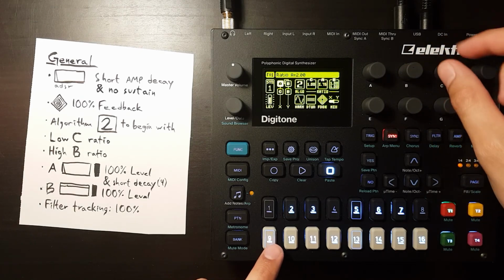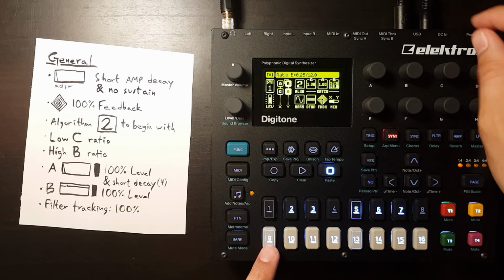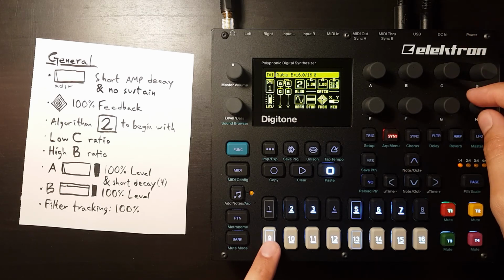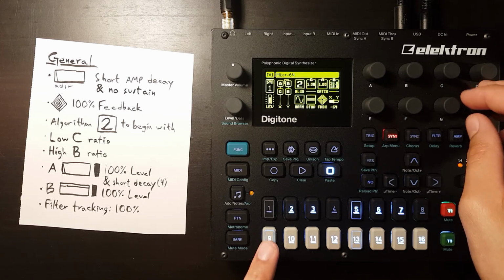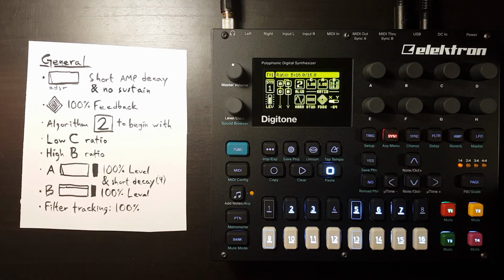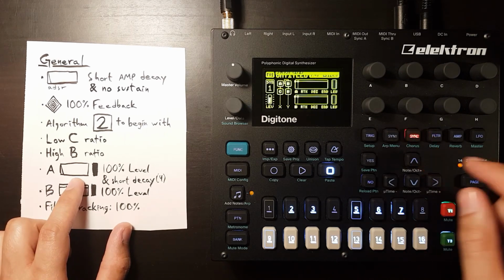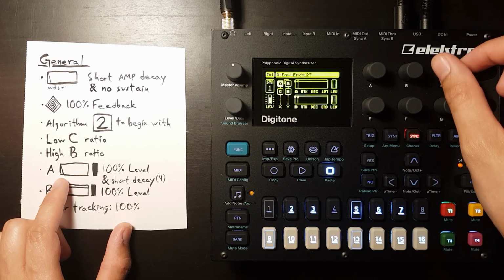You won't hear A yet. And B ratio is gonna be very high, which you can't hear yet either, even if I move the mix. Actually, I can hear it. But B ratio is going to be very high because this is going to be the source for the noise source, sort of.